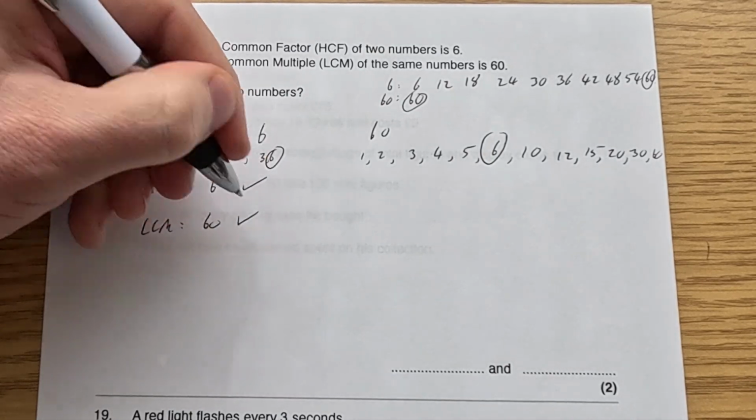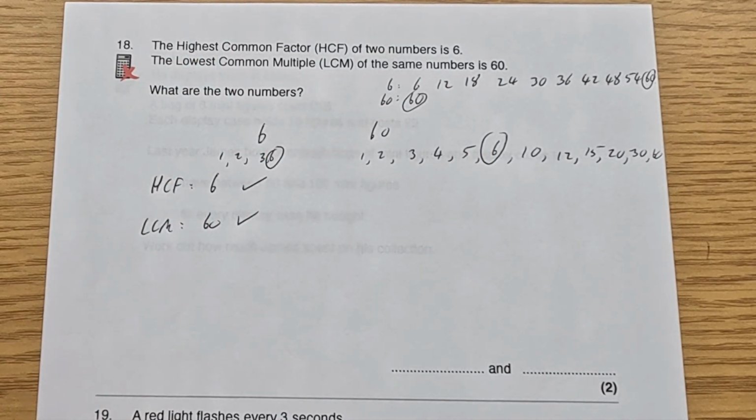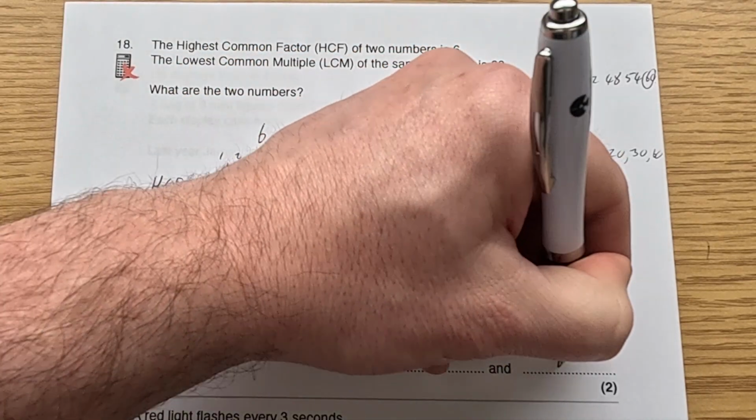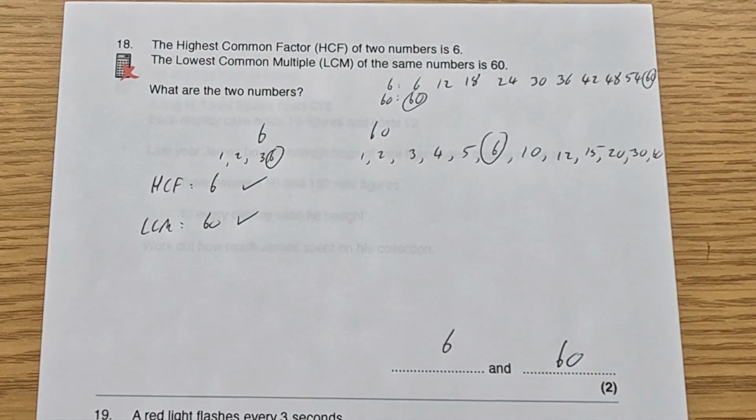So the lowest common multiple of those two numbers would be 60. So then that would work. So what are the two numbers? Well, the two numbers that I've chosen are 6 and 60. And that's it. So they're the ones that I've picked.